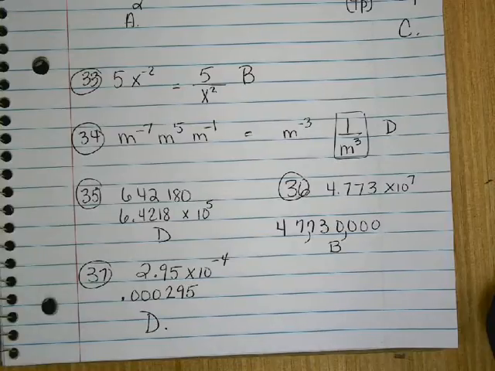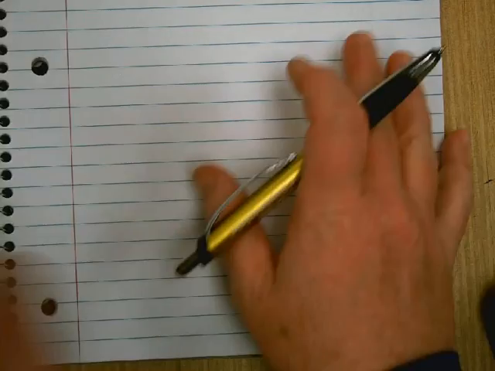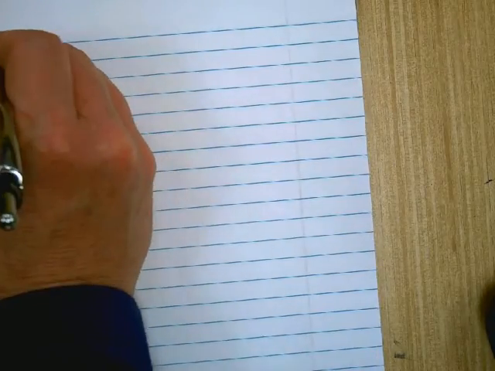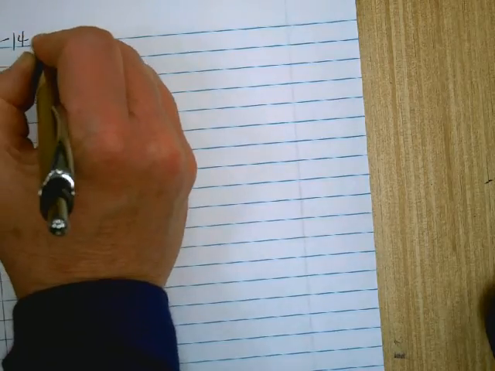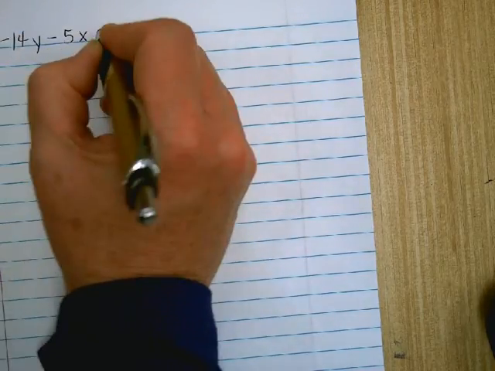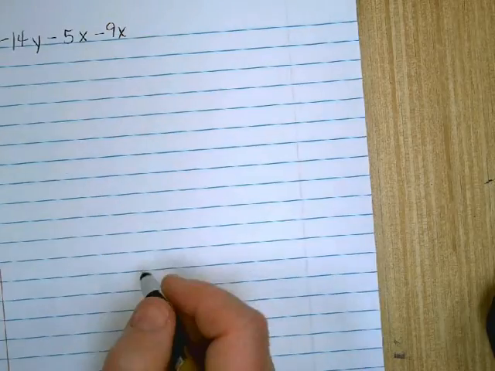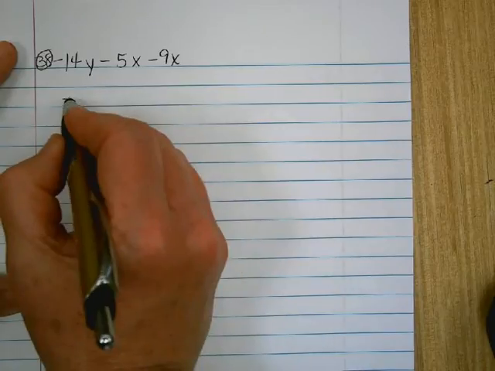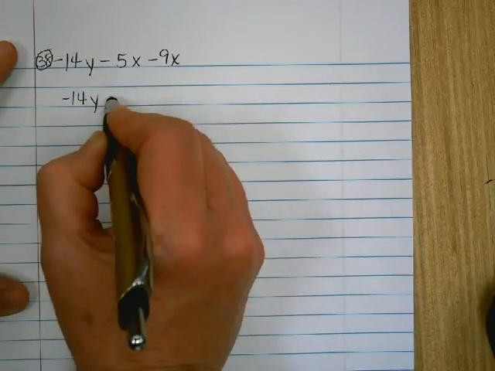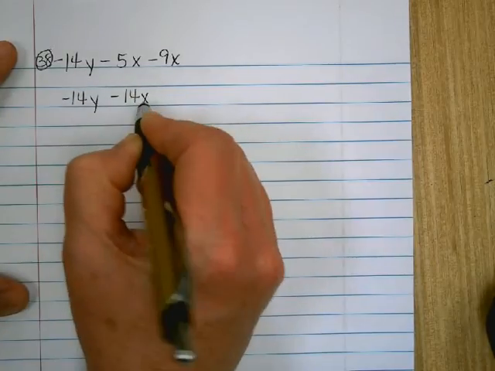Okay. Number 38. Number 38 says negative 14y minus 5x minus 9x. So what do we do to that one? Combine like terms. Negative 14y minus 14x.